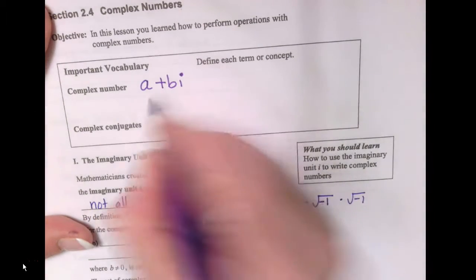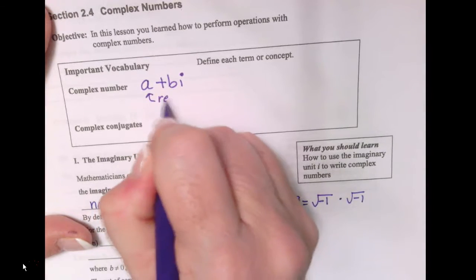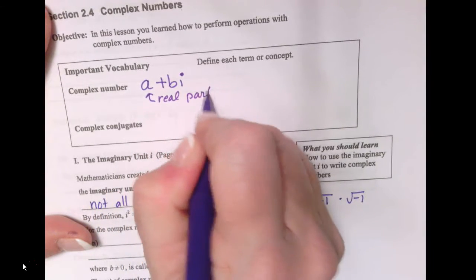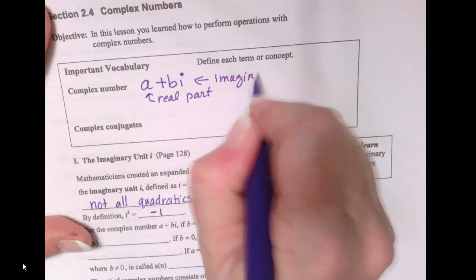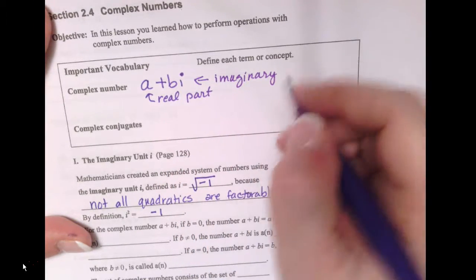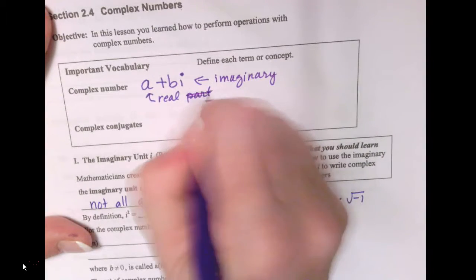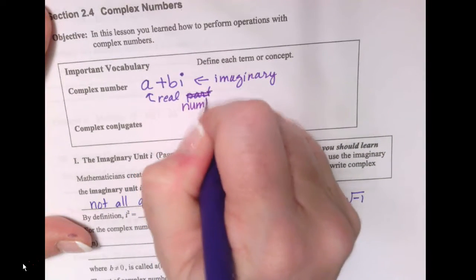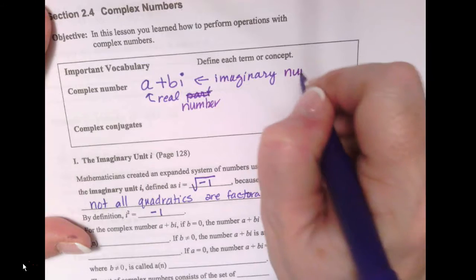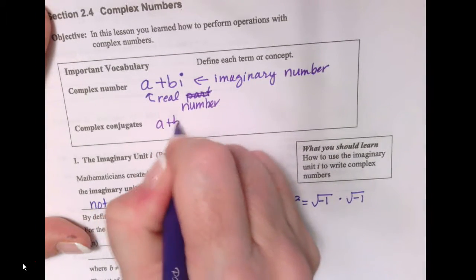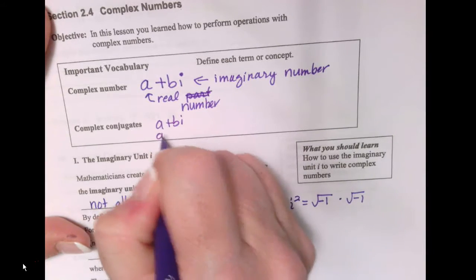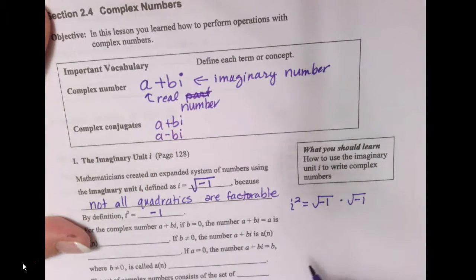So to define a couple of things, a complex number, you'll see it written a lot as a plus bi. And we say this is the real part and this is the imaginary part, or the real number and the imaginary number. And we'll see later that if we have a complex number a plus bi, then its complex conjugate is a minus bi.